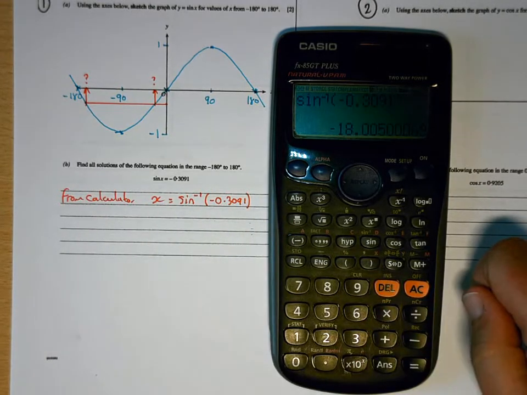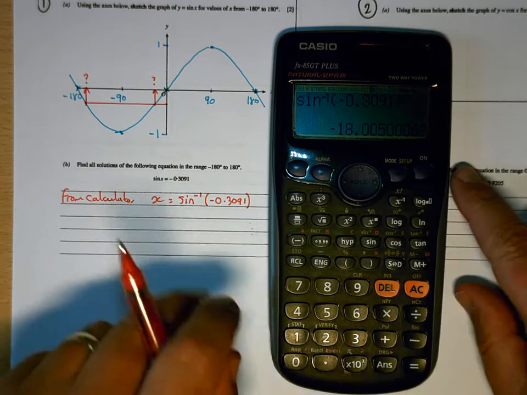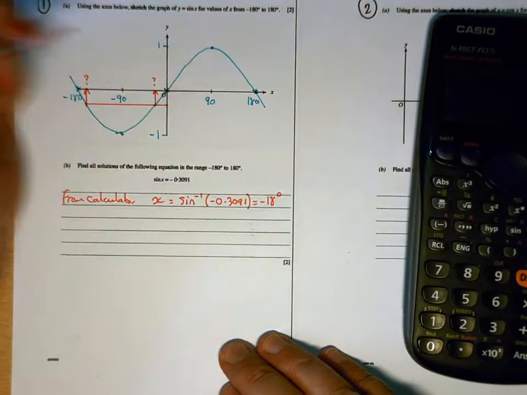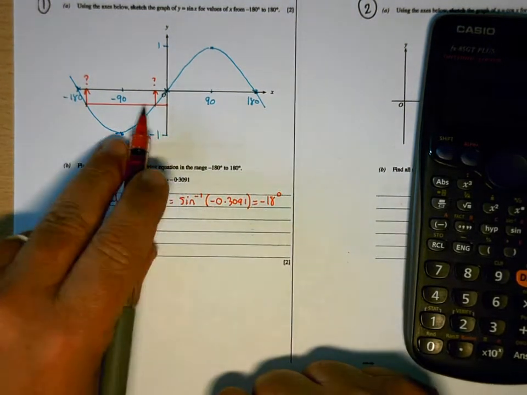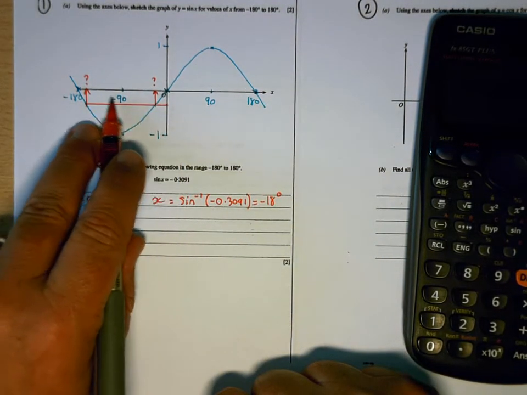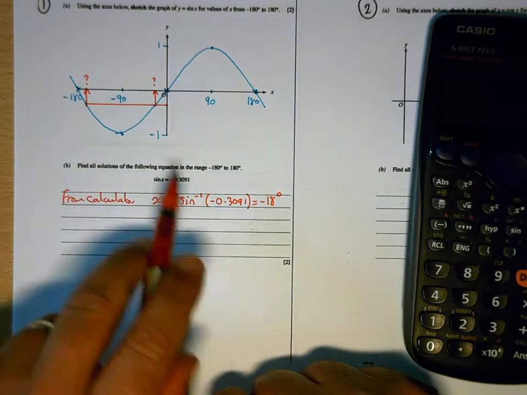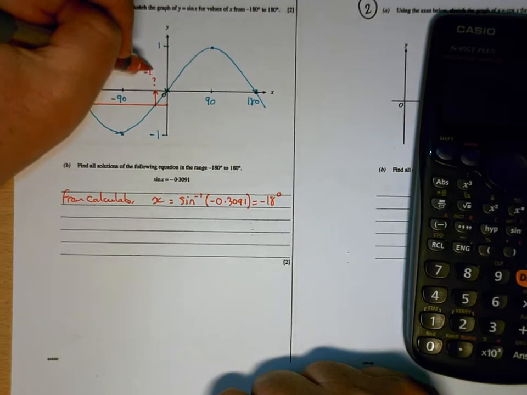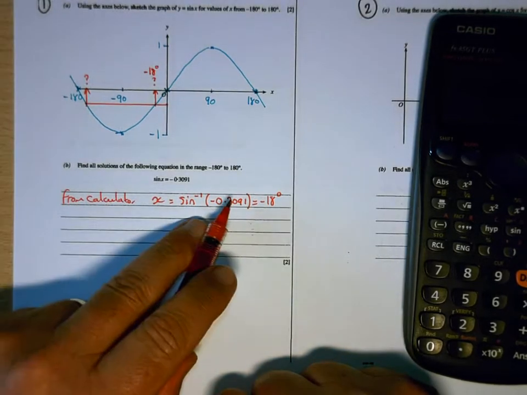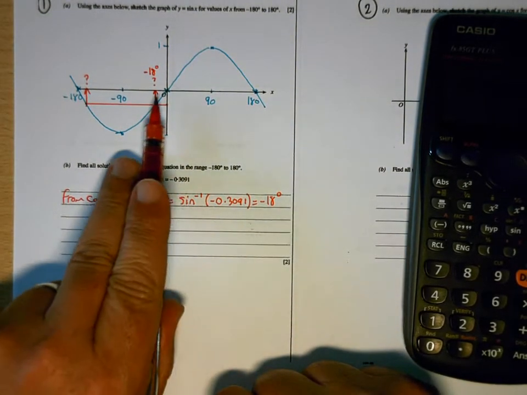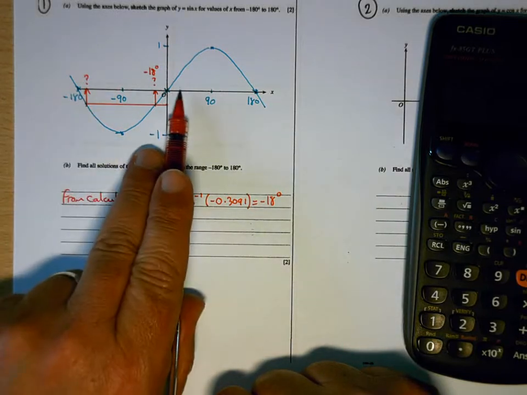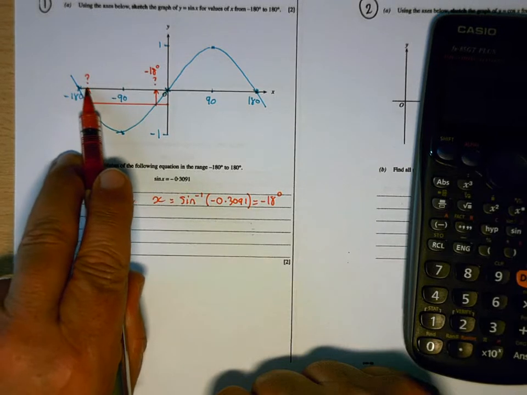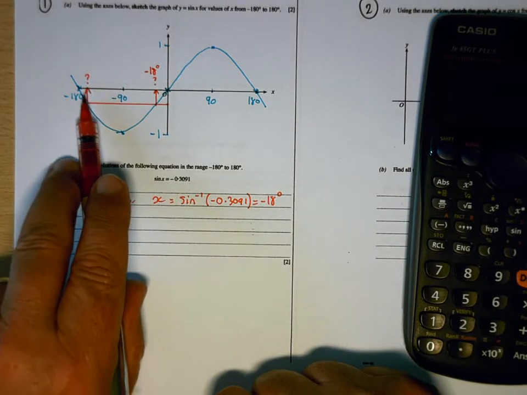0.3091, close bracket, so minus 18 degrees. The minus 18 degrees is the first figure off your graph. So it's telling you that that angle there is minus 18 degrees. What you then do is, using the symmetry of that curve, if that distance there is 18, this distance here must be 18 as well.